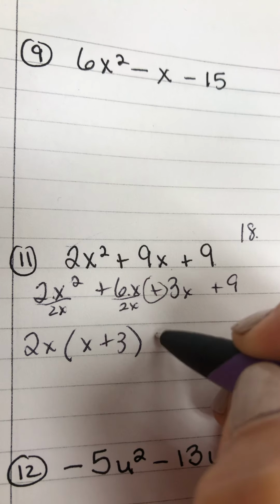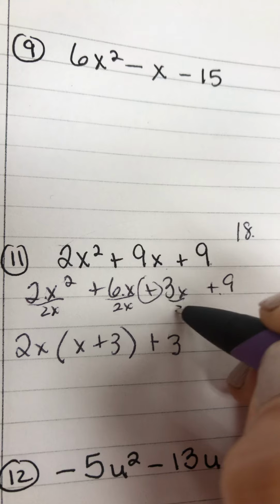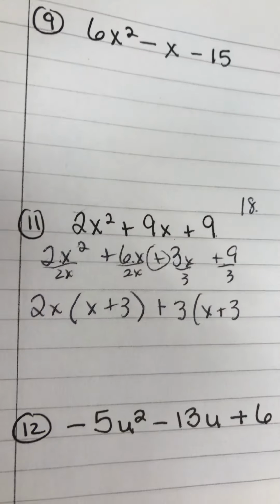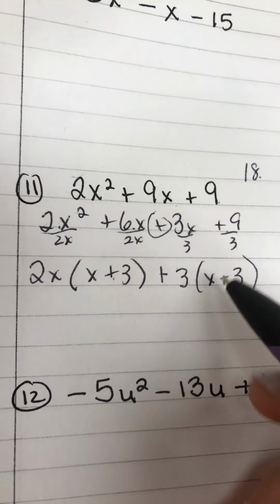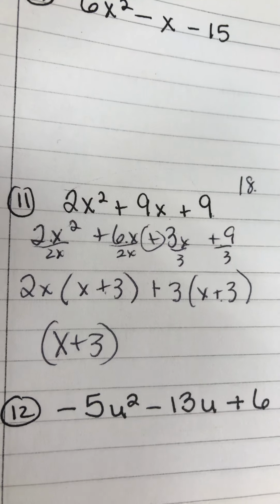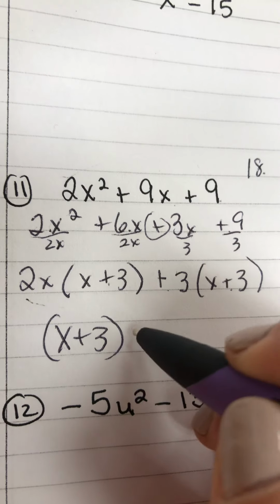I always bring down the plus. What's common to these is a 3. If I were to divide this by 3, I would get x. If I were to divide this by 3, I would get 3. Here's the same exact thing that we've been doing all along. You see it here common, you pull it out once, because it's just a factor that's common, okay? And then you'll see what's left for the other.